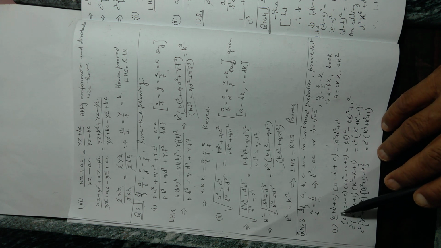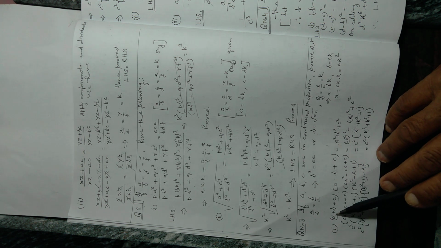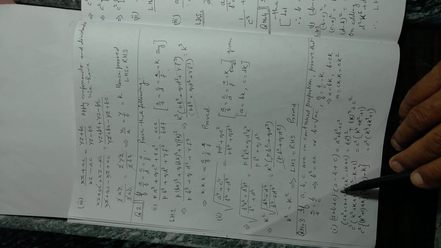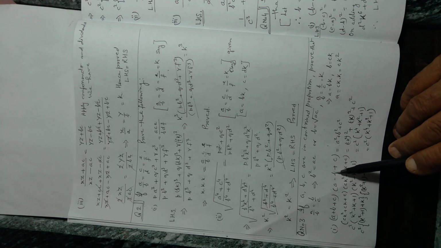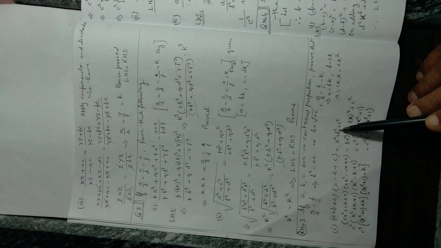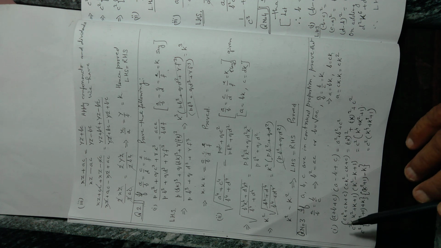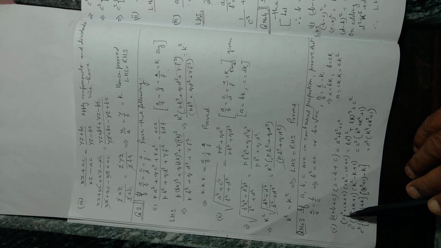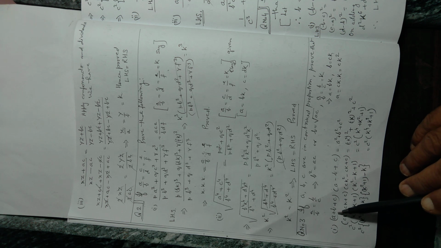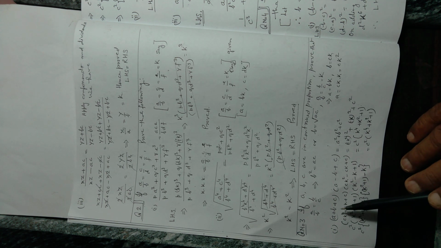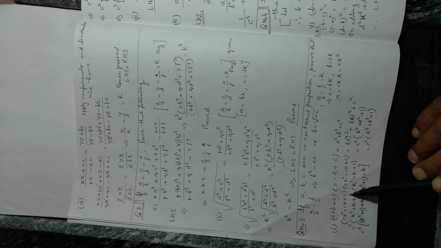So you see here, the first question is A plus B plus C in one bracket, bracket closed. In the second bracket, there is A minus B plus C. We have to prove that it is equal to A square plus B square plus C square. So here I have written A, that is CK square. You see, A is equal to CK square, B is CK, and C is equal to C.